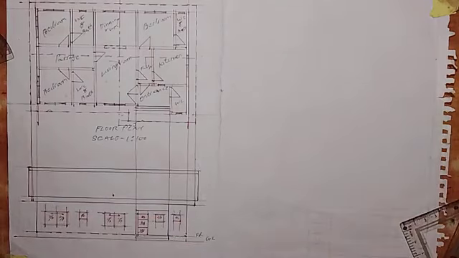Looking at what we have here, we have the front elevation of this building in place. So I need to write it here that this is the front elevation. Front elevation.